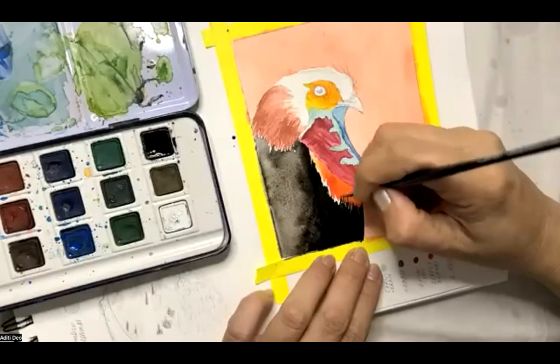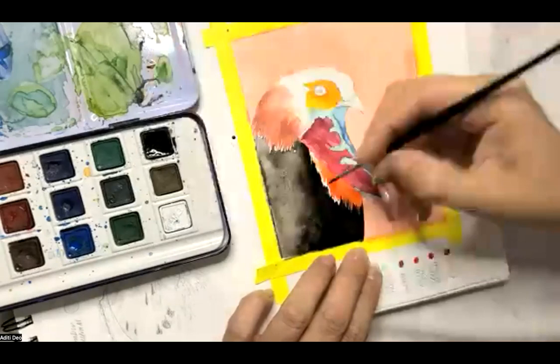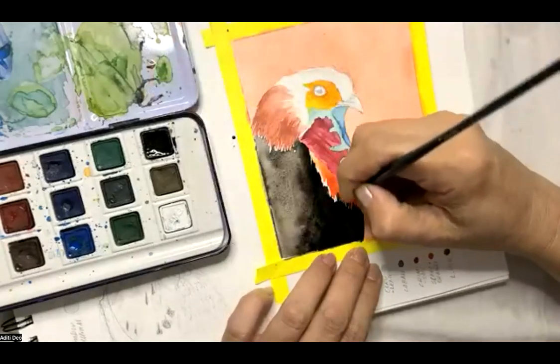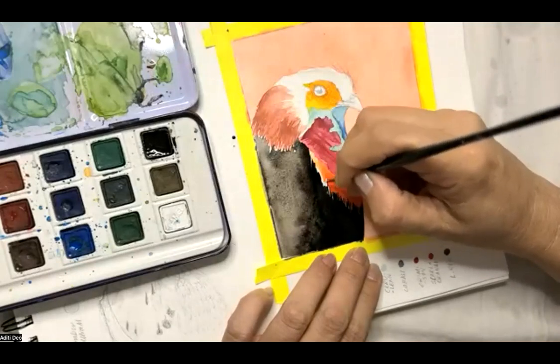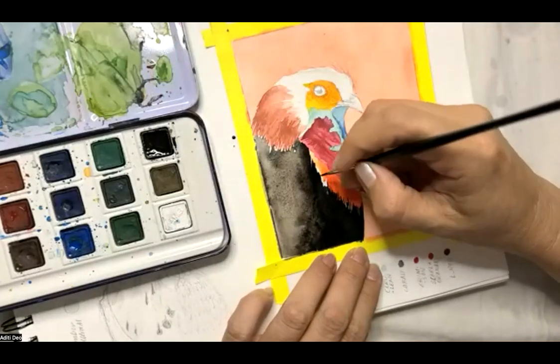Now this must be a thick paint, not thin, because otherwise it will bleed into the orange and scarlet combination. We don't want bleeding.